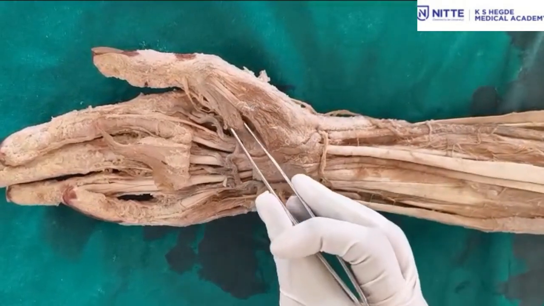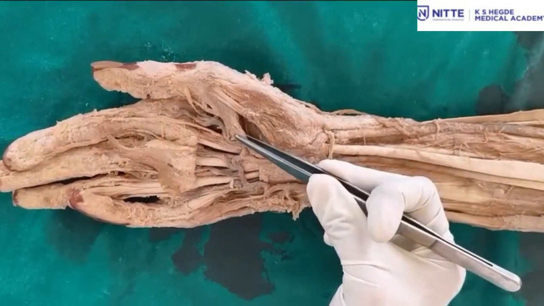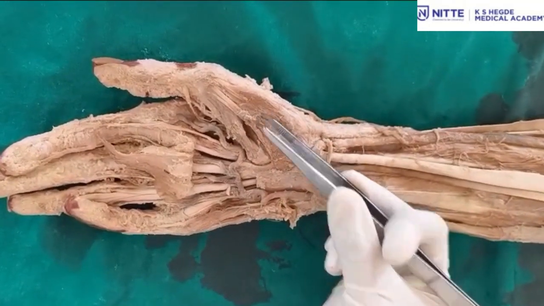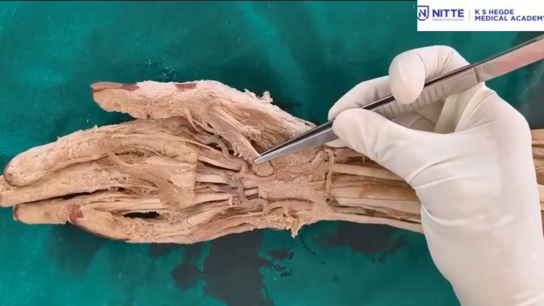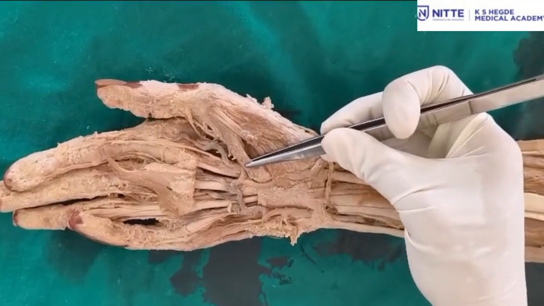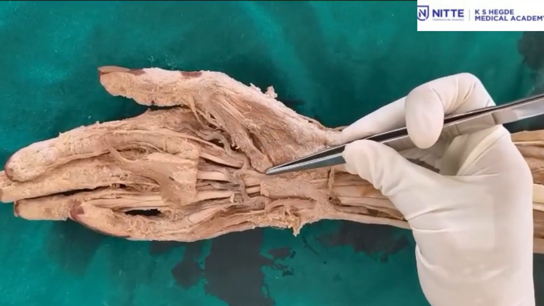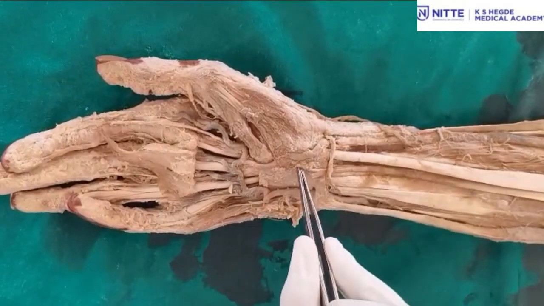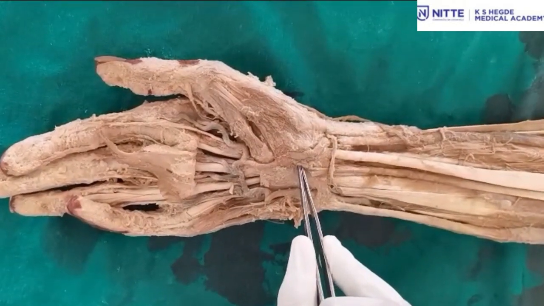Next, flexor pollicis brevis. It lies medial to the abductor pollicis brevis, and this muscle arises by two heads, superficial and deep. The superficial head arises from the flexor retinaculum and tubercle of trapezium.